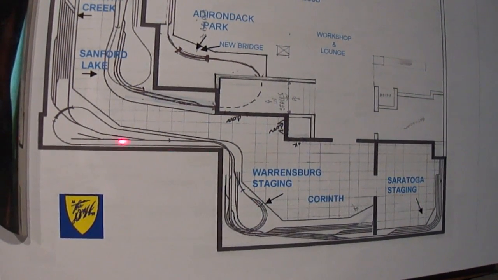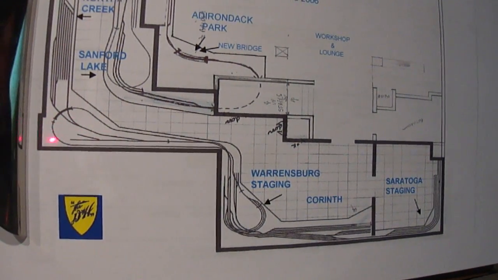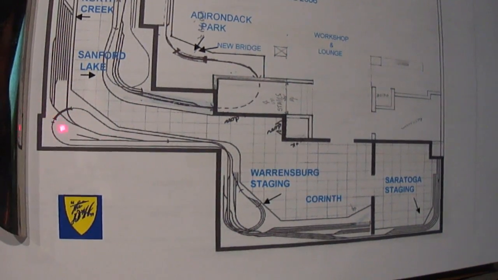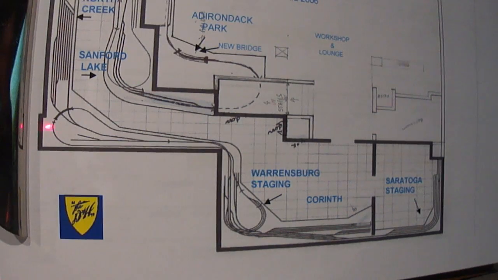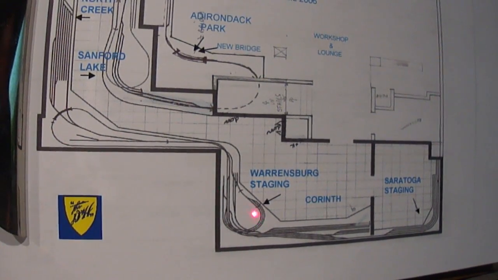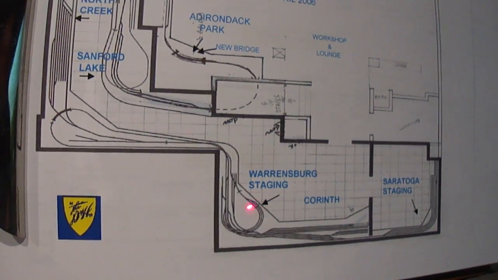Okay, it's visible up to here. So all this from Corrine down to this loop, the middle of this loop here, it's visible. After that, it disappears, and it comes out again only at the Warrensburg staging.